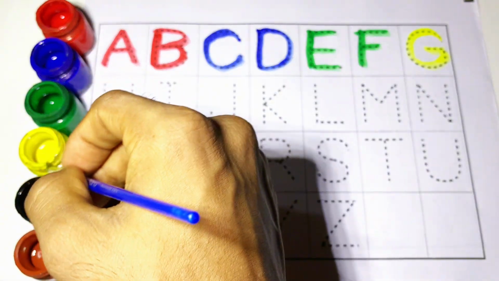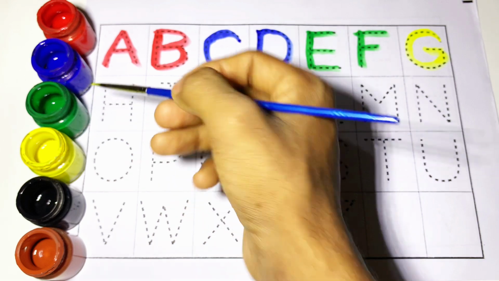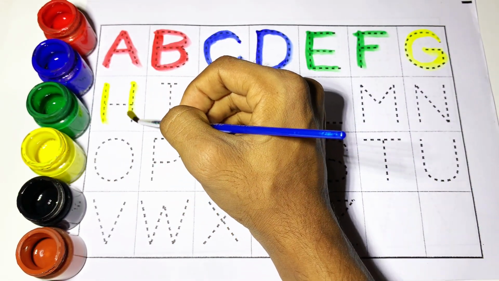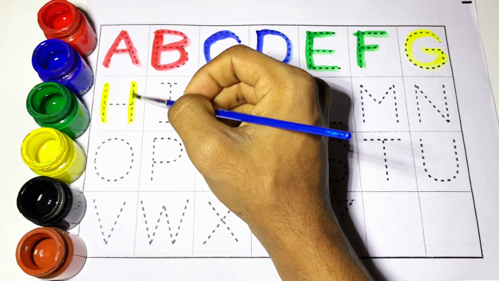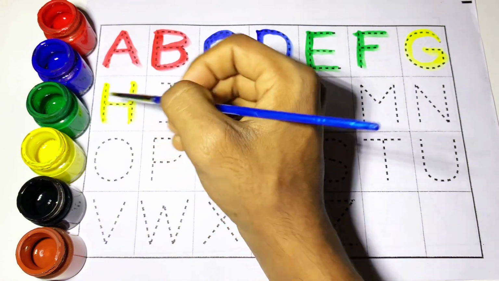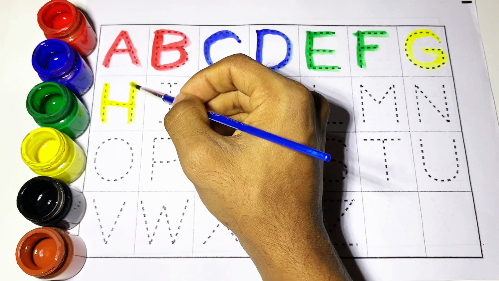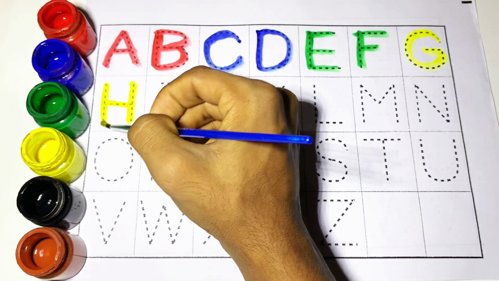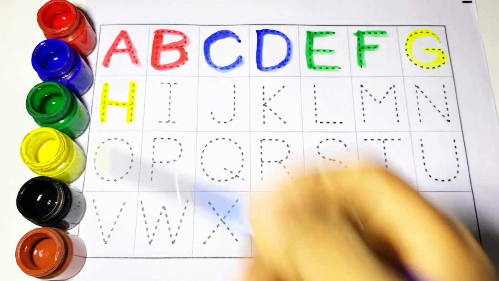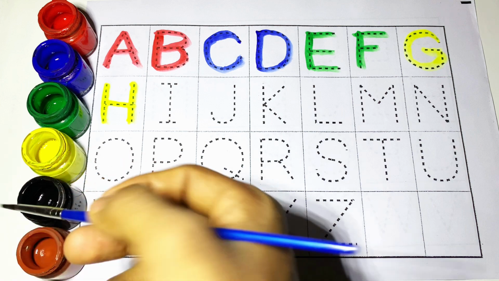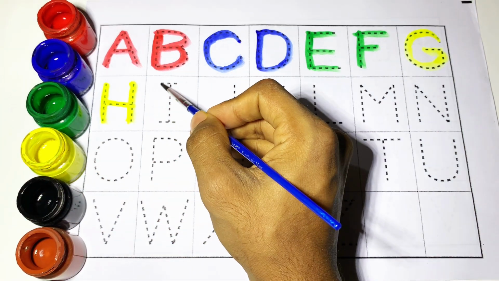Kids, again use yellow color and draw H. H for hand, H for helicopter. The alphabets of H. Kids, now draw I. I for ice, I for ice cream. The alphabets of I, and use black color.